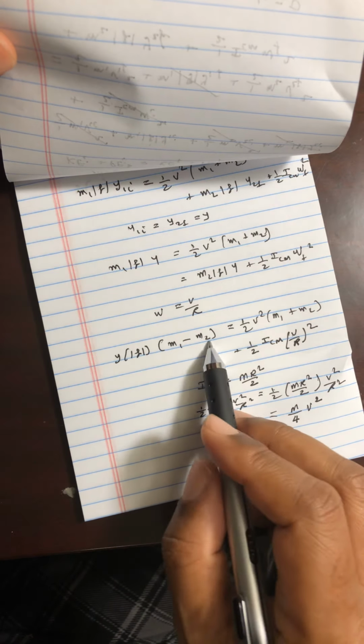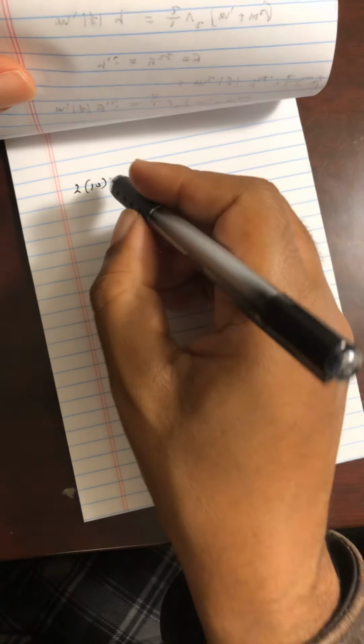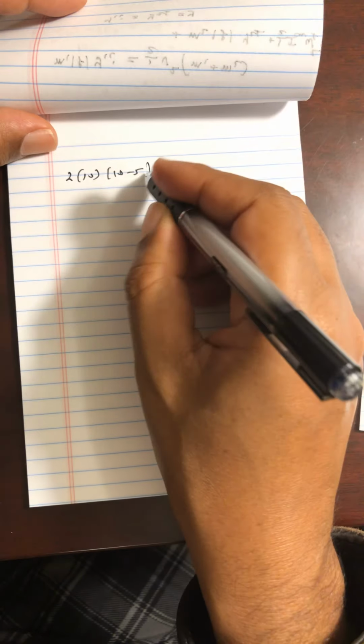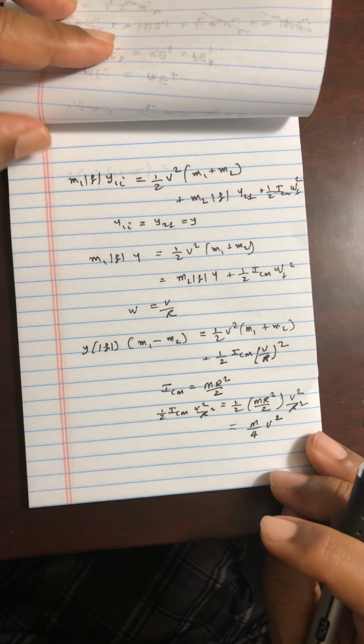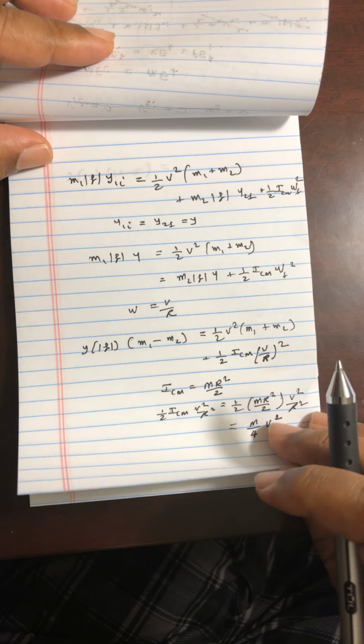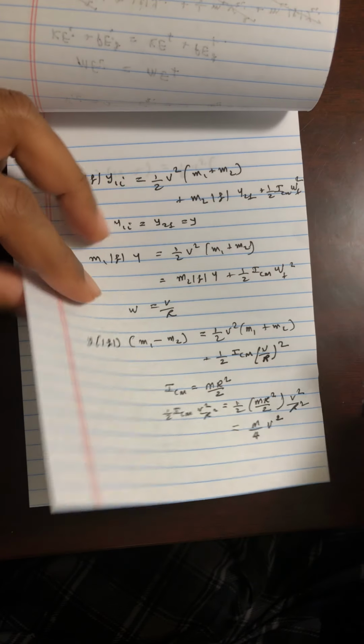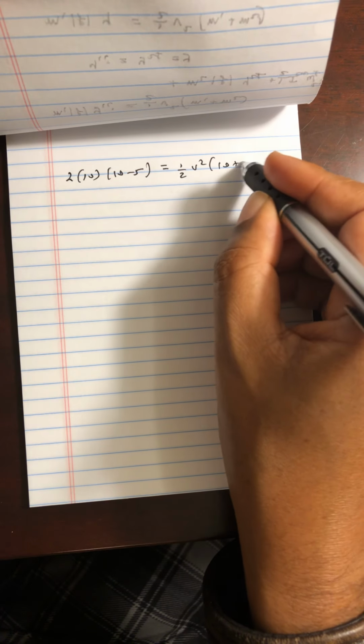I'm plugging the numbers over here, equals, and then we've got half v squared, and then you've got the sum of the masses, 10 plus 5.